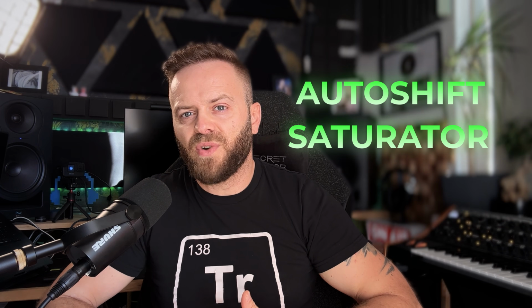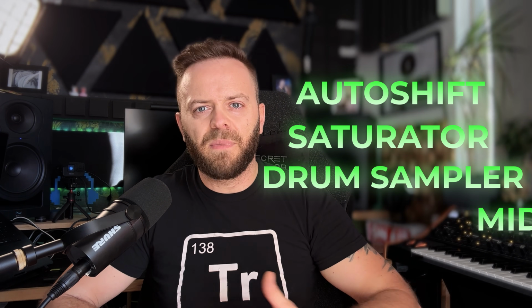And there you have it, guys! A complete look at the new features in Ableton Live 12.1. These new updates bring powerful tools and enhancements that make producing music even more fun. I'm especially excited about AutoShift, the new Saturator, Drum Sampler, and the MIDI editing tools.